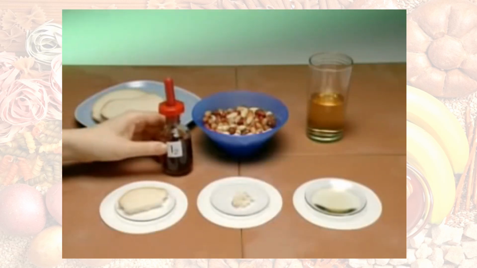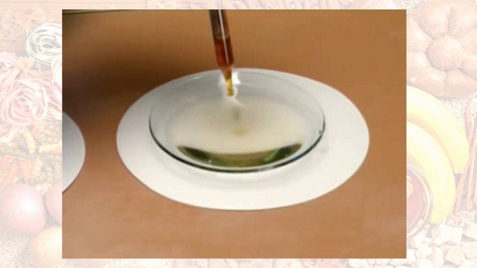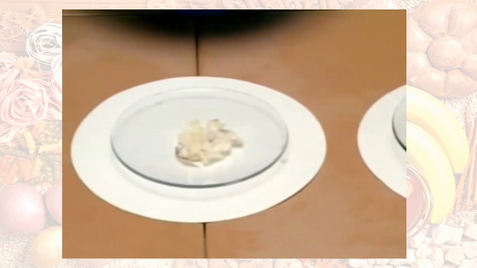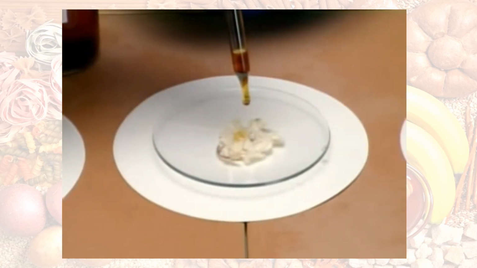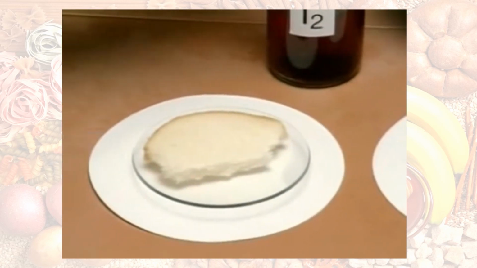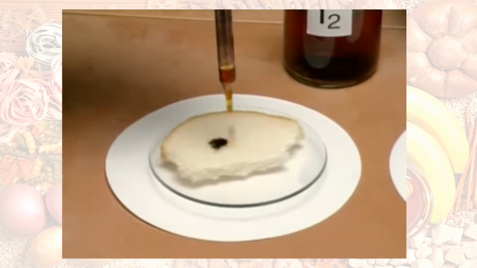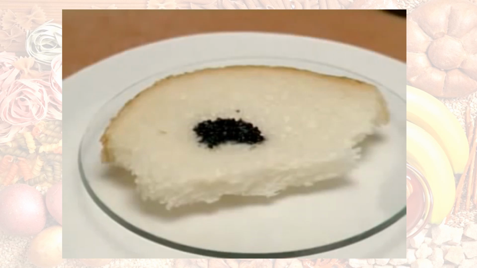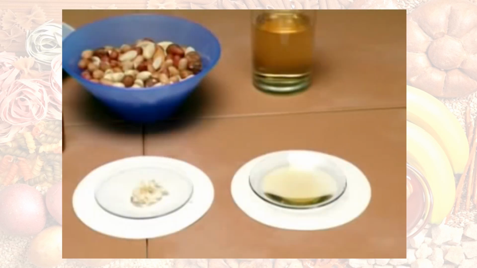So will any of our foods test positive? Grape juice, nuts, or bread. Starch is present in bread, but not in grape juice or nuts. Okay.